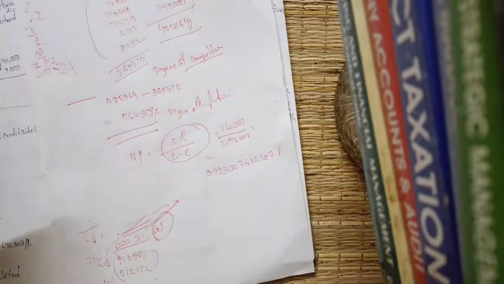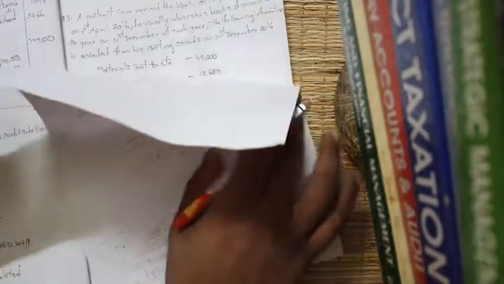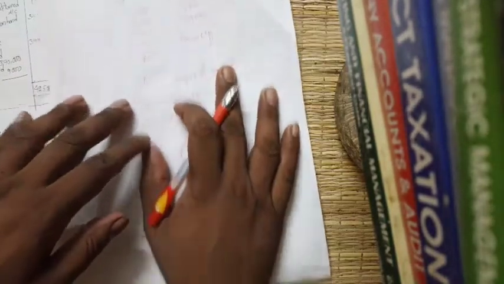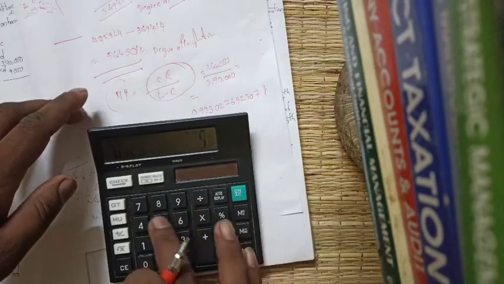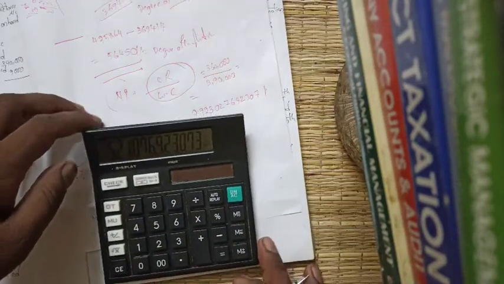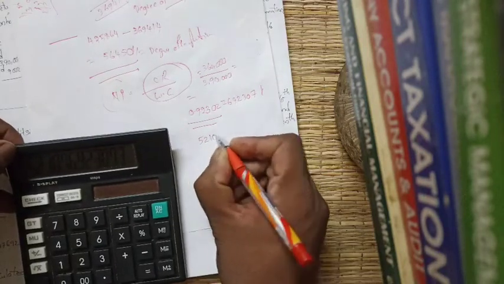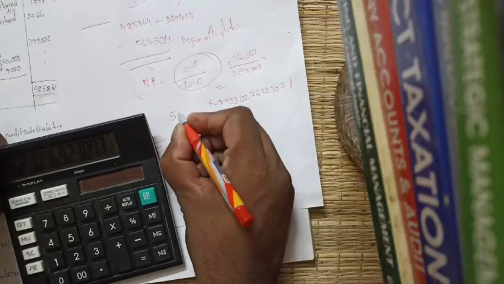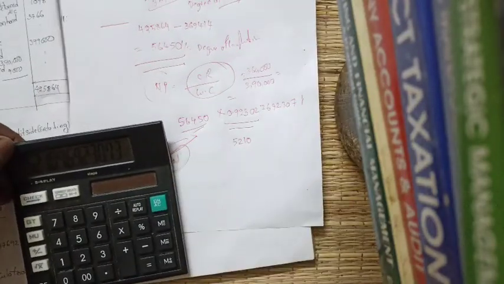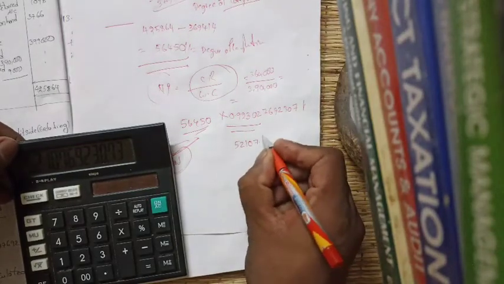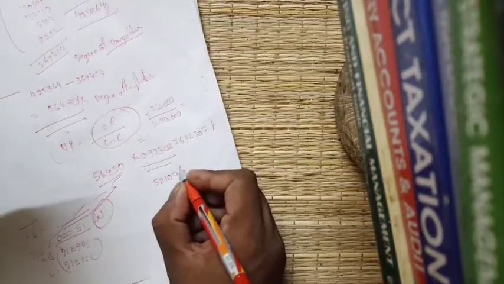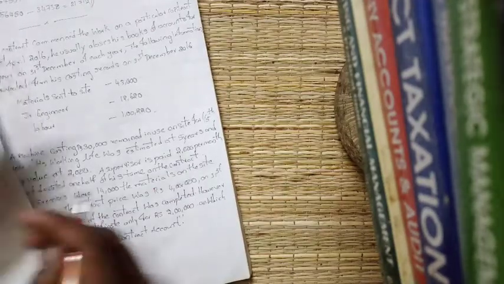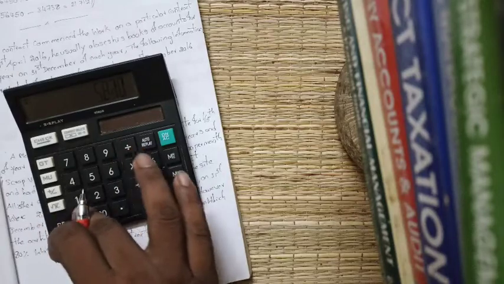Now we will calculate the reserve and profit. This is the notional profit. So the notional profit equals this percentage multiplied by the degree of completion, 56,450. That gives 52,107.6, so 52,107.